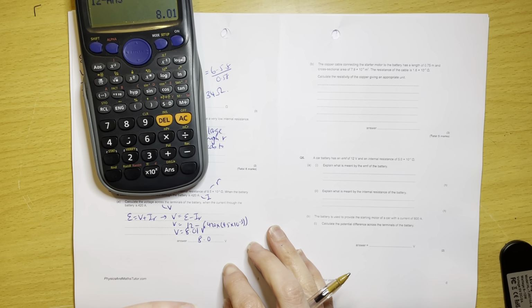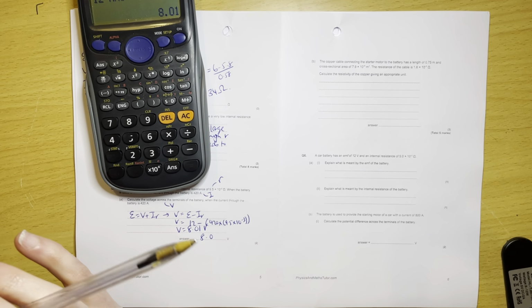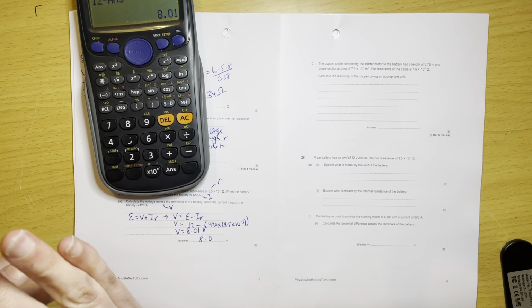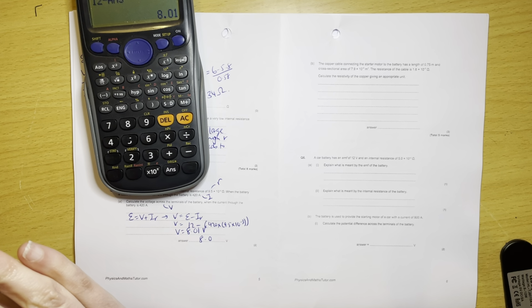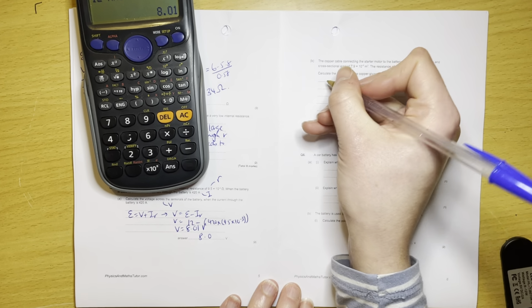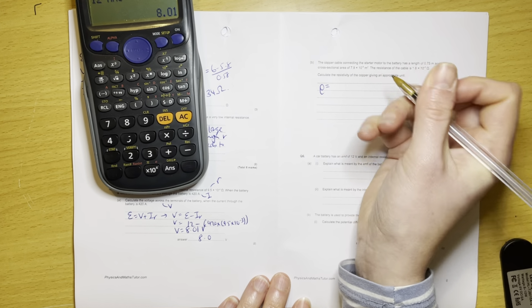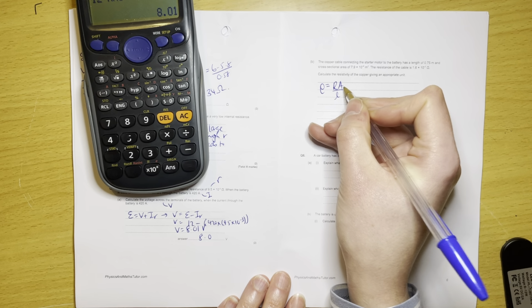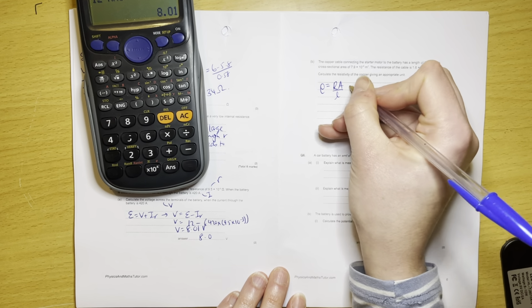Then we've got the copper cable connecting the starter motor to the battery, which has a length of 0.75 metres and a cross-sectional area of 7.9 times 10 to the minus 5 metres squared. The resistance of the cable is 1.6 times 10 to the minus 3 ohms. Calculate the resistivity of the copper, giving an appropriate unit. So nothing to do with internal resistance, but they like to do this. Rho equals RA over L. That's resistivity equals resistance times cross-sectional area divided by length.